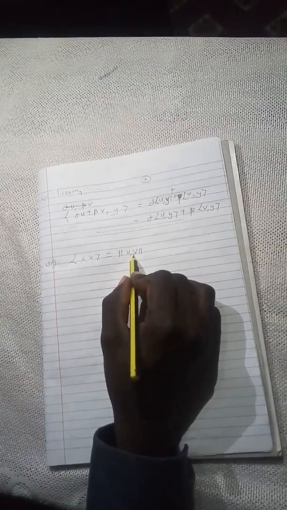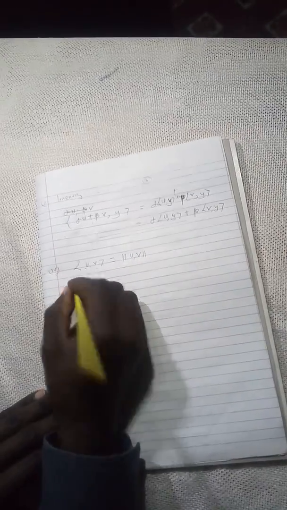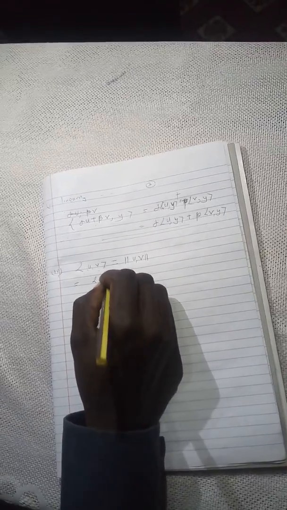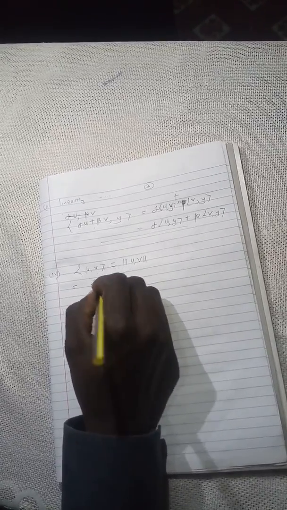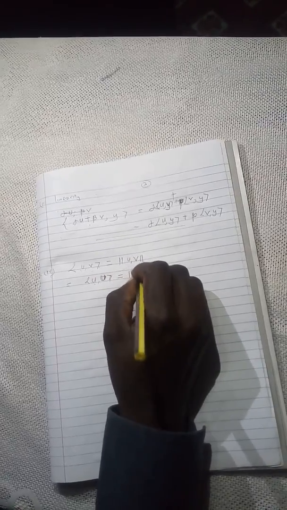Proceeding from that perspective, getting u comma u is equivalent to the norm of u squared.